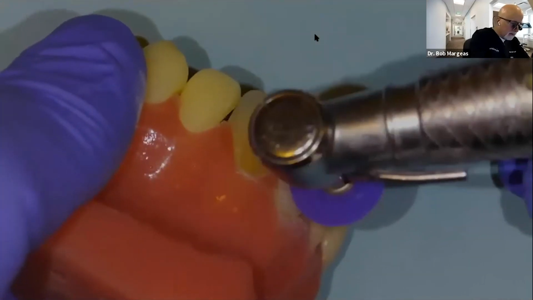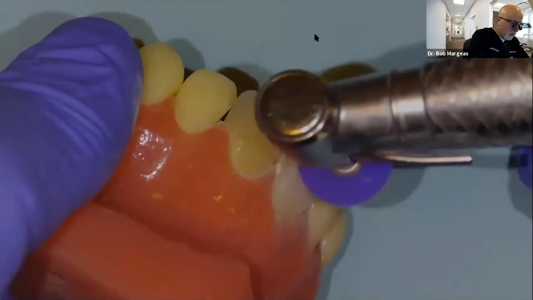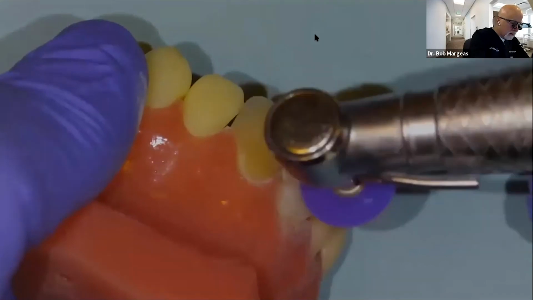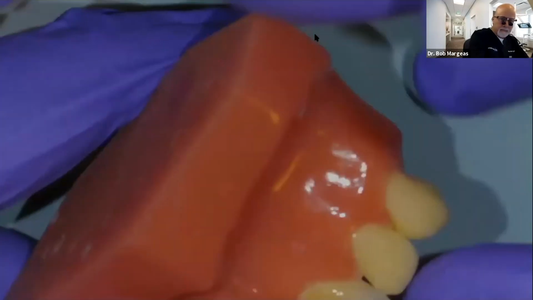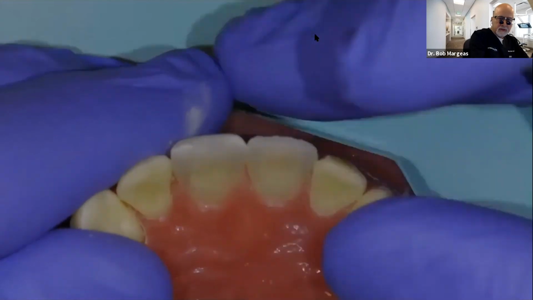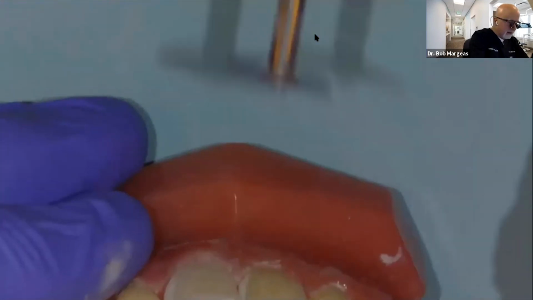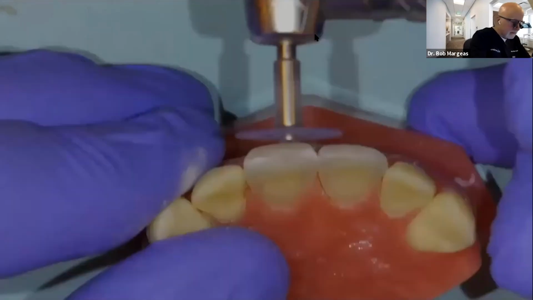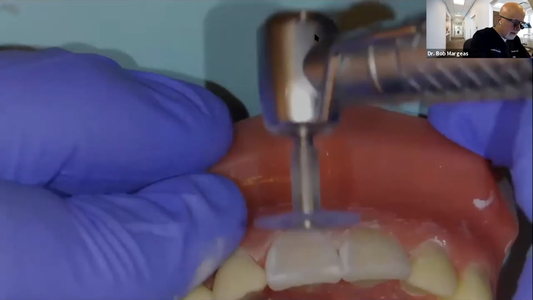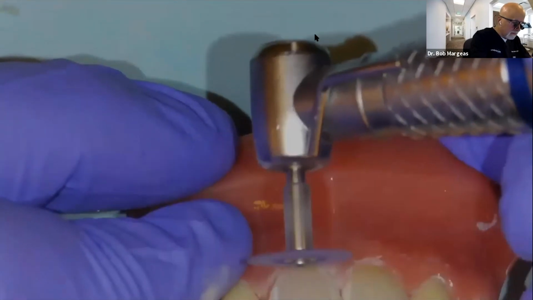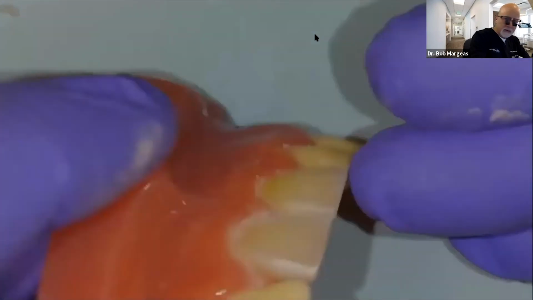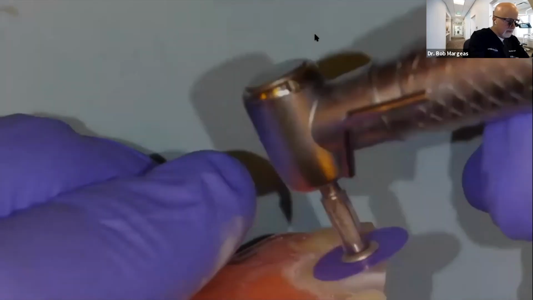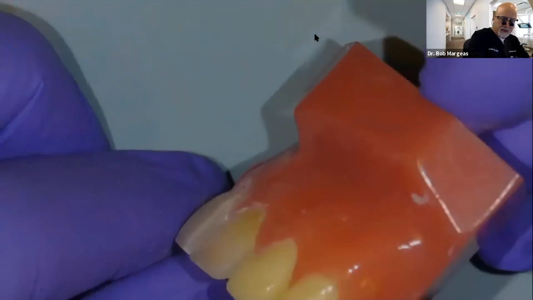A lot of people have never used discs. I could not work without discs. Okay. You can start to see that as I'm bringing this back into the arch alignment, I'm not making the tooth flat. I'm trying to do it in 3 planes, where we have a cervical, a middle, and an incisal. Very similar to what you see here. See how I have that in alignment?